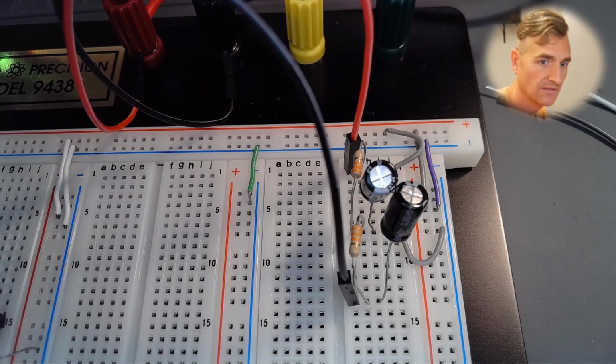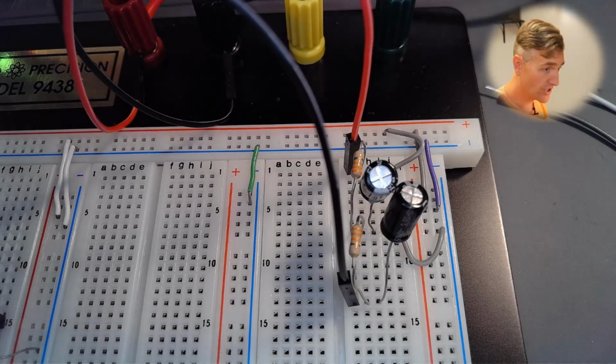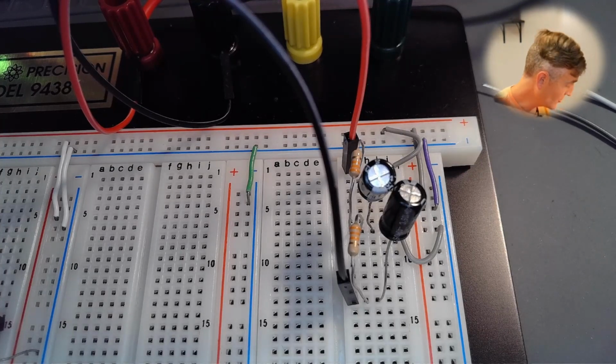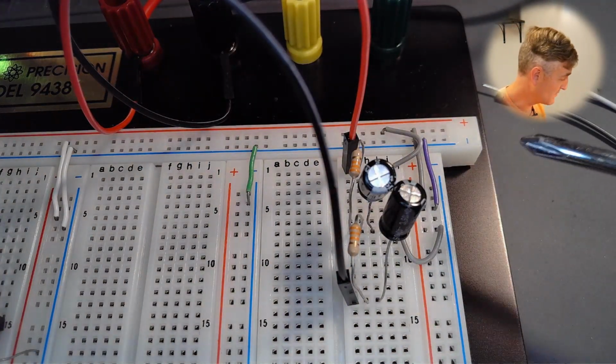Think we got it here? Yes, right here. Follow me, come on. We're gonna check this out. First of all, I have not plugged in my power supply while I'm pointing at stuff.